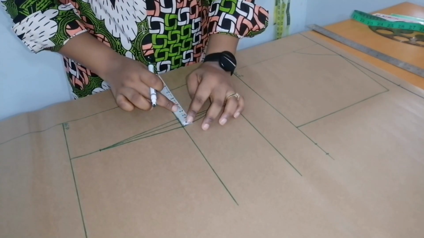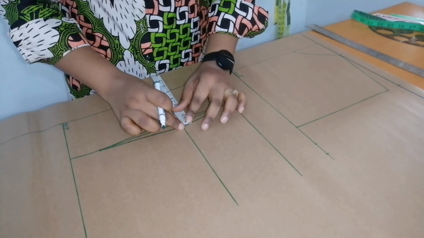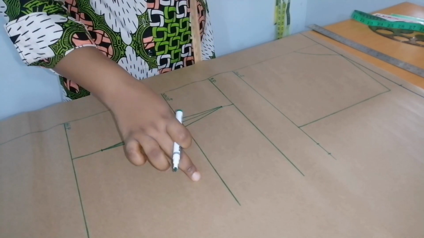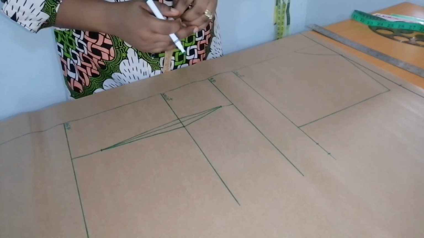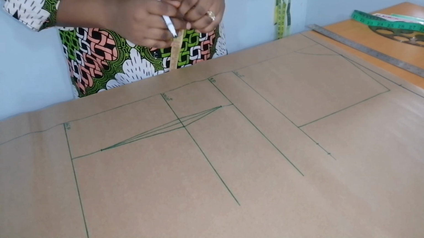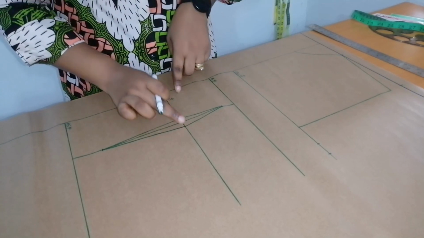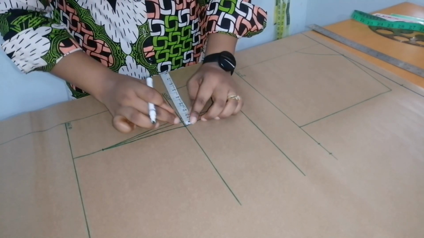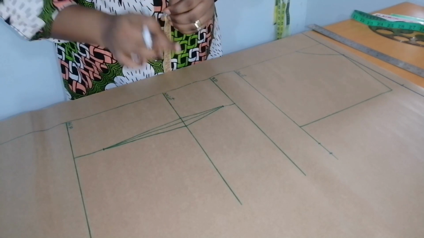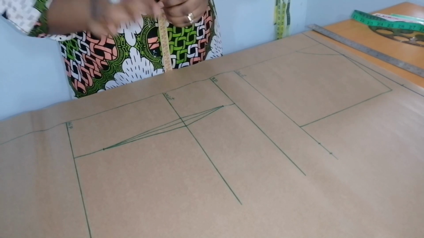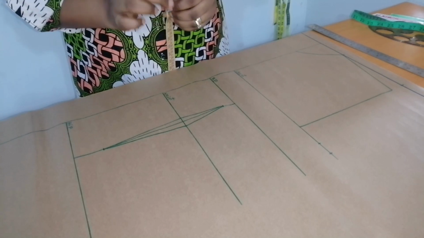We have taken away 1 inch waist dart from the waist, so I'm going to replace it back to the waist measurement. My waist measurement is 40 inches. 40 inches divided by 4 is 10 inches. Plus this 1 inch waist dart that we are taking away from the waist, it will be 11 inches. I will be needing half an inch ease allowance, which will be 11.5 inches.